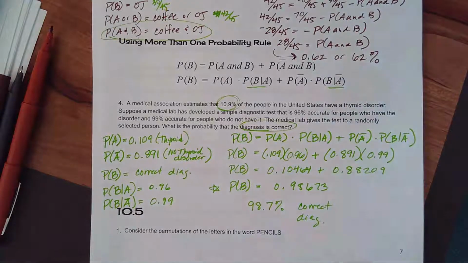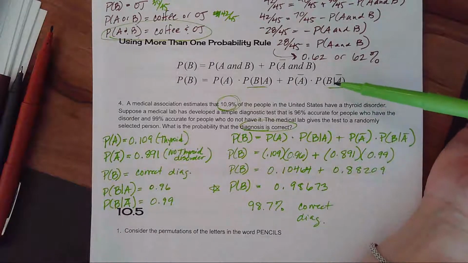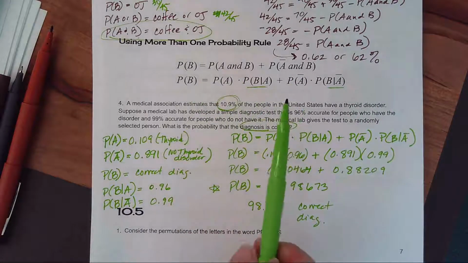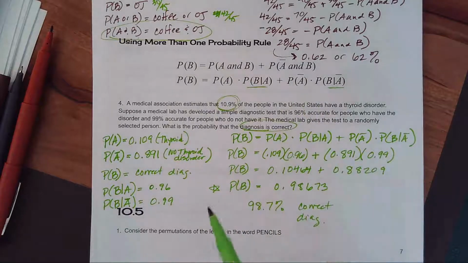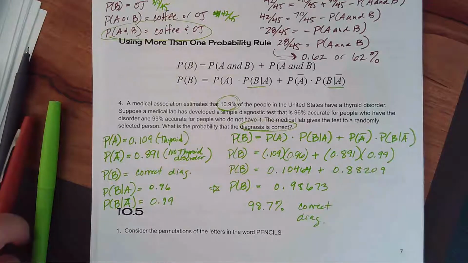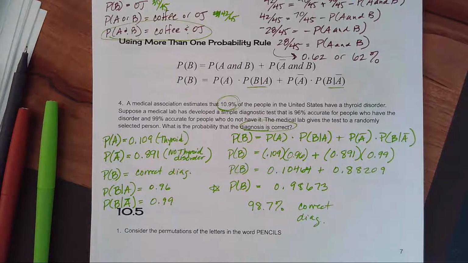What we're doing here is a very specific example. Given this information, how would we put it together to figure out a probability? None of the rules we've done prior to this exactly fit, so this is combining a couple of the probability rules that we've talked about previously.